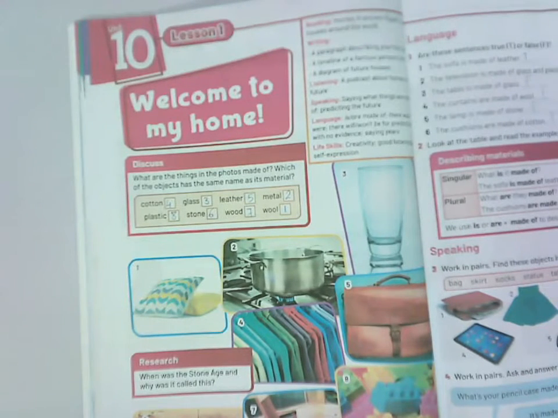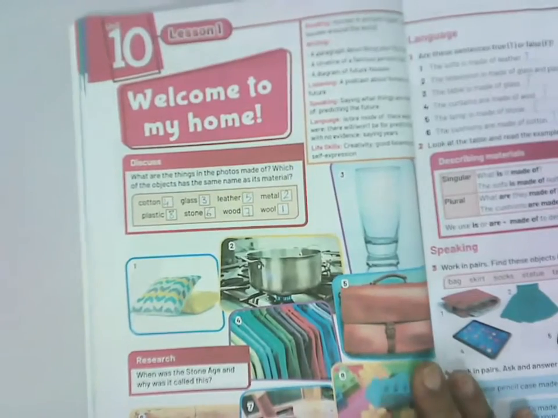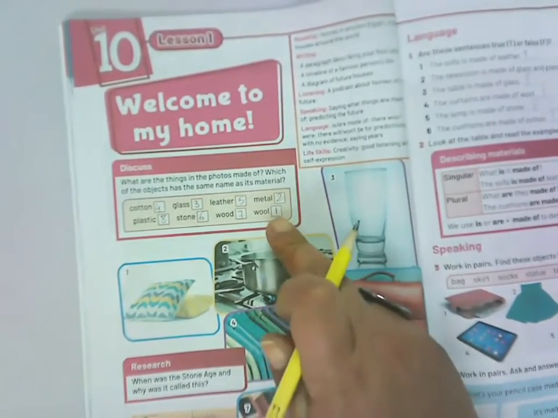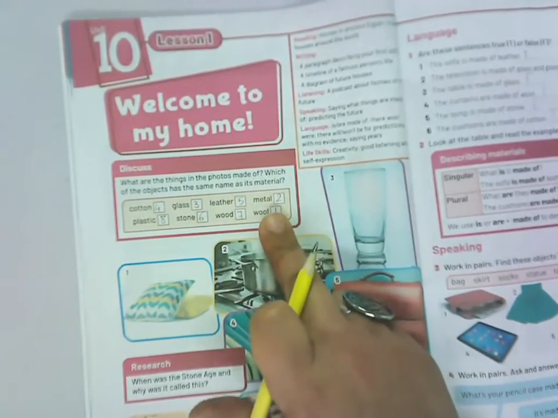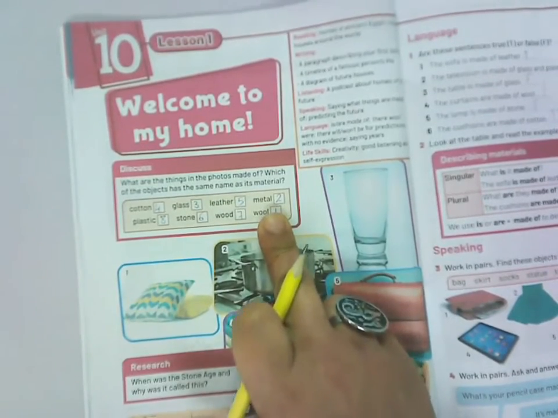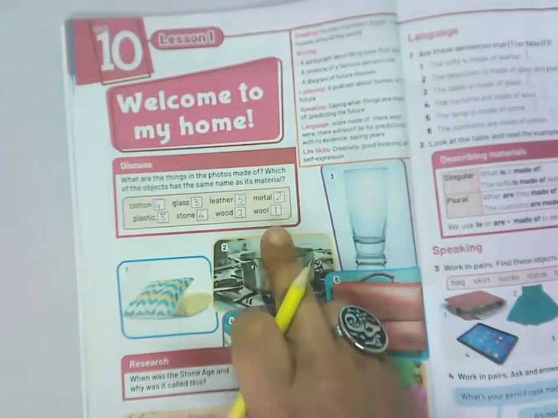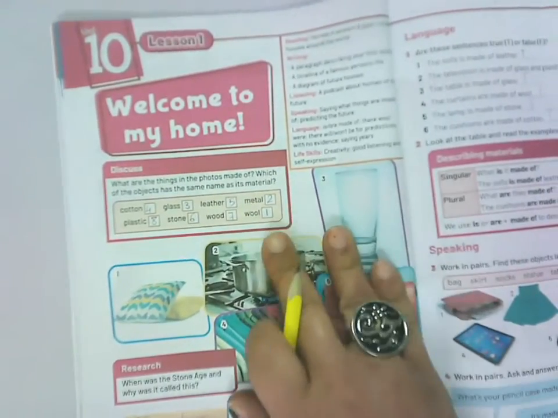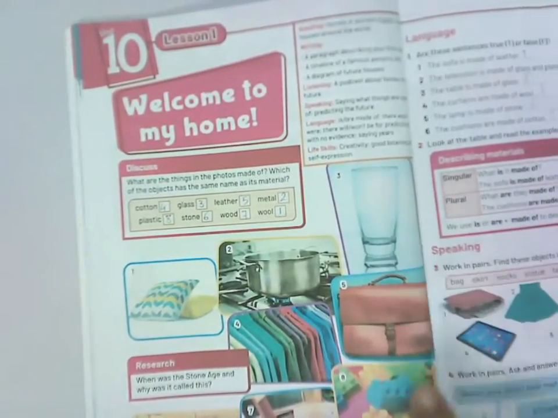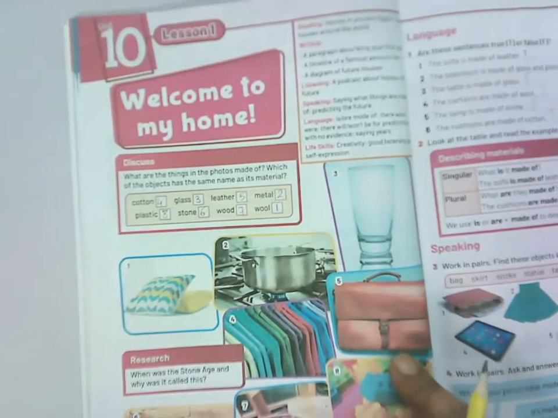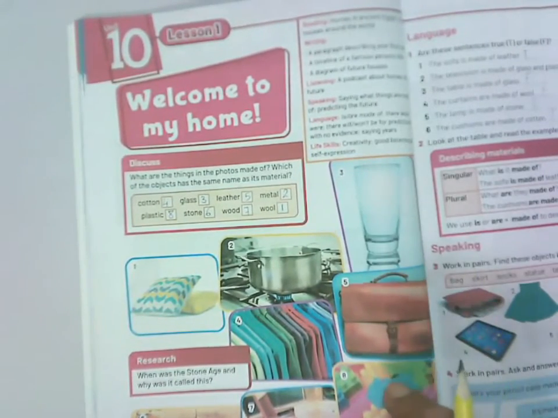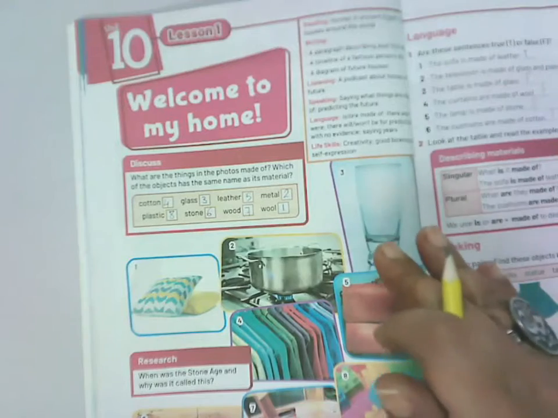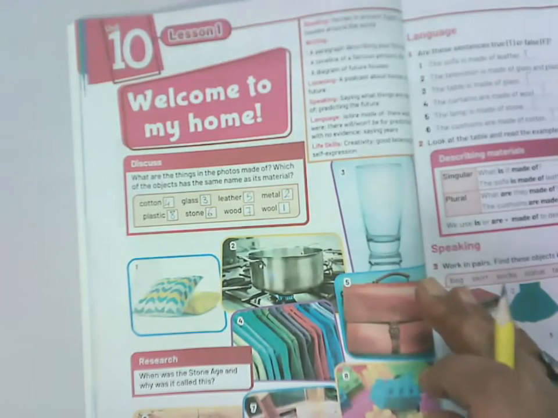Today we have to study Unit 10, O-Level, Lesson 1. In this exercise, we are going to talk about different materials and the things that are made of them. For example, we have some photos of things, and we want to talk about these things in the photos.